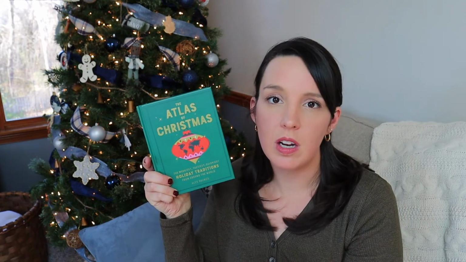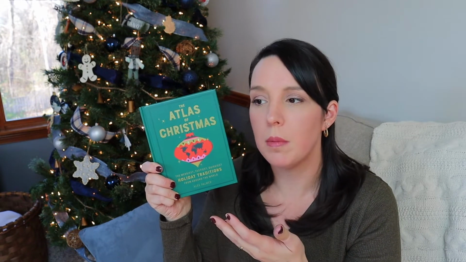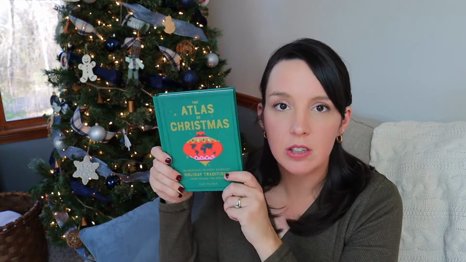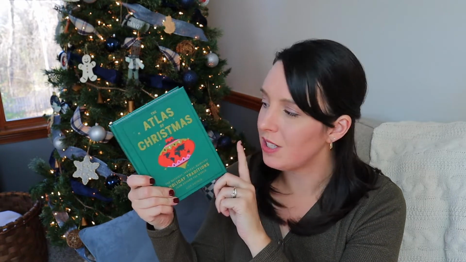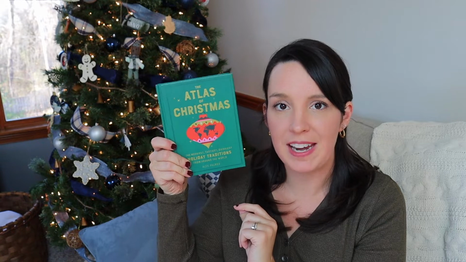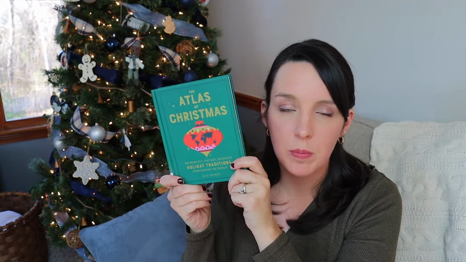Let's say they want to know some Christmas traditions from Japan. They could look up Japanese Christmas traditions in this book and read just a couple of pages about it. So I think that this will be a great reference tool for my older kids.